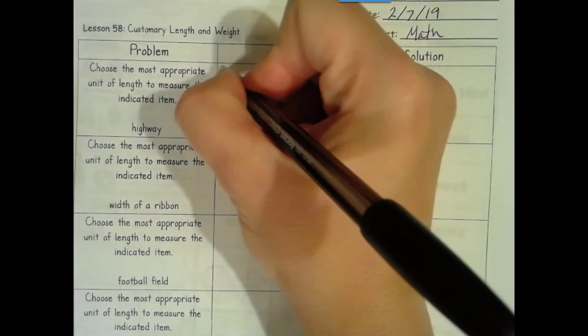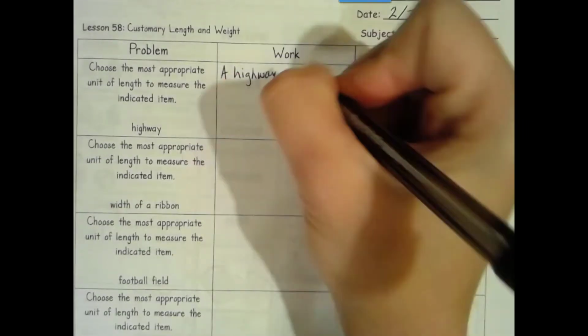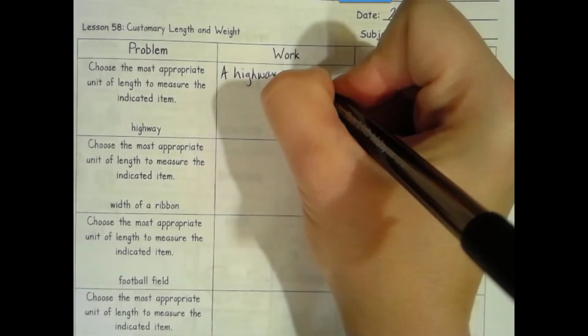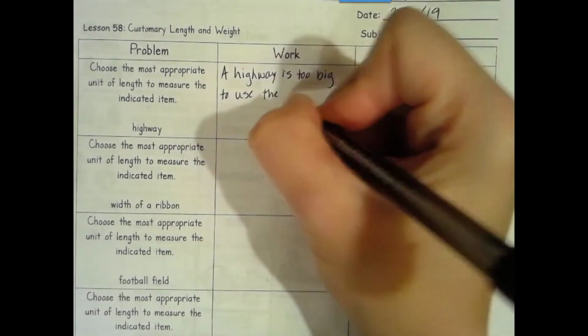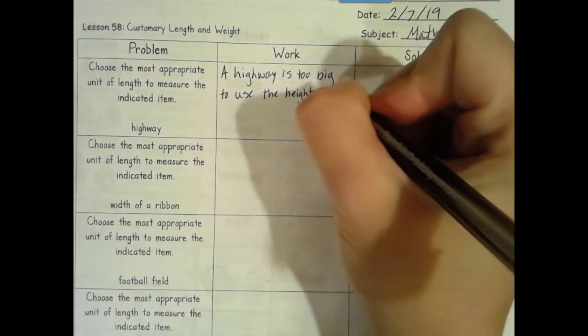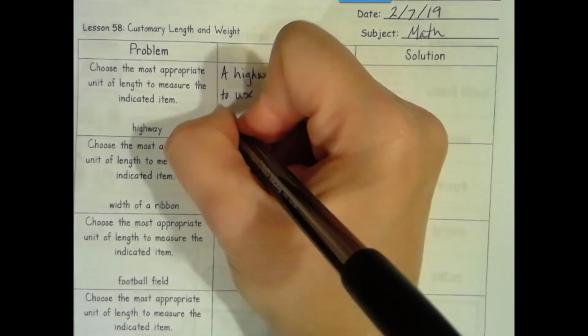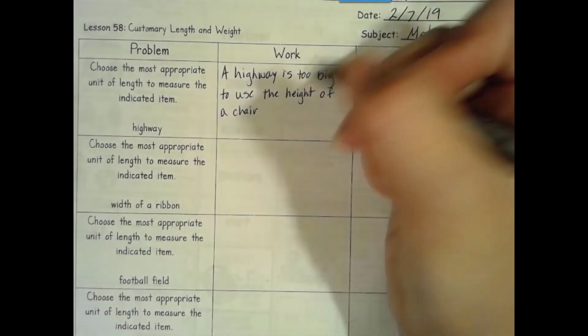So a highway is too big to use the height of a chair, or about the length of a baseball bat.